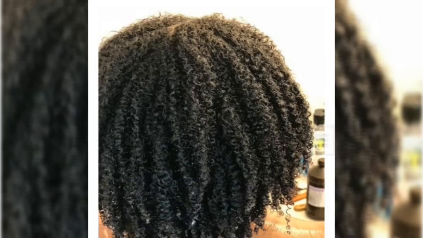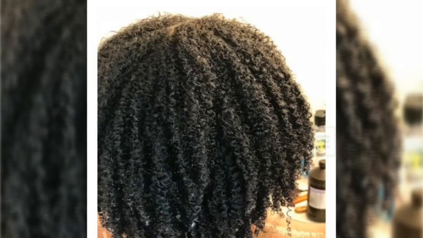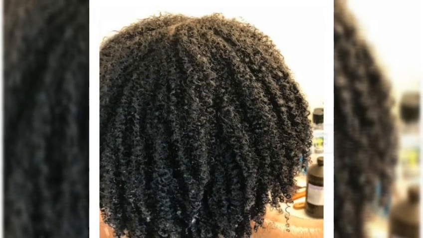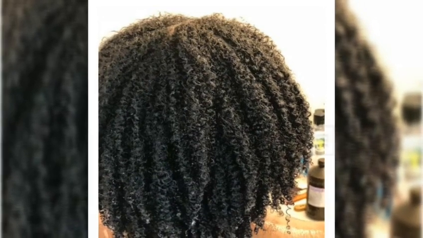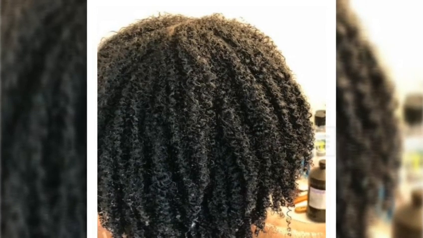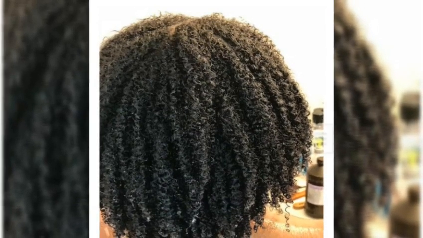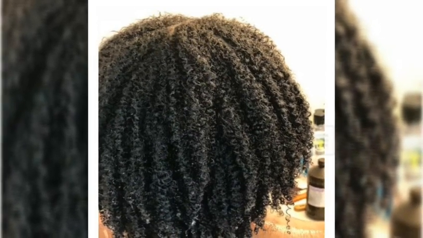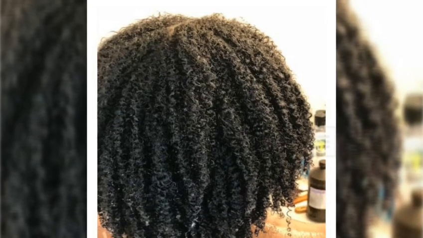4A hair basically has defined curl patterns that come in the shape of S. This hair retains your moisture well. On the downside, it's prone to dryness, so it requires you to take good care of it.